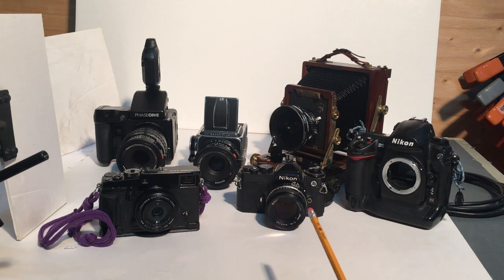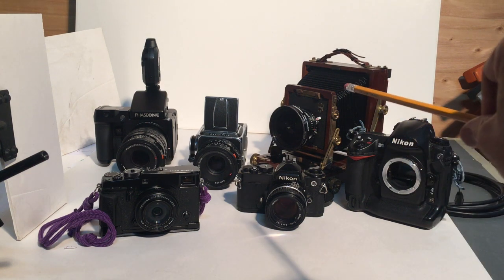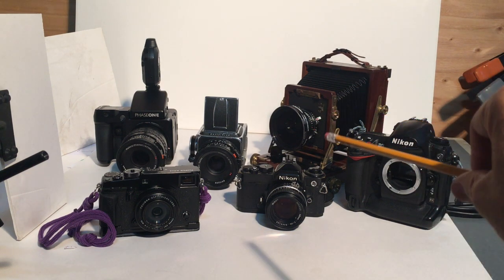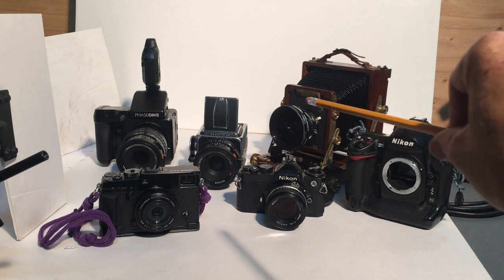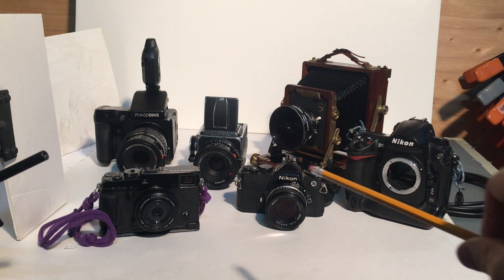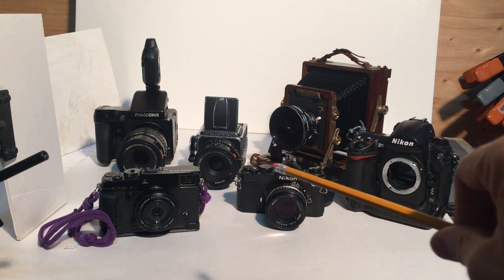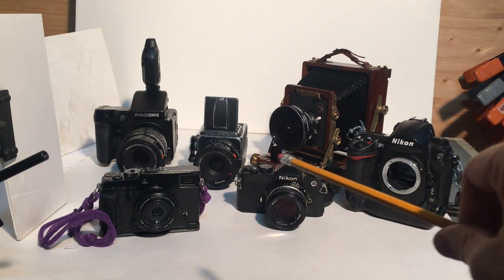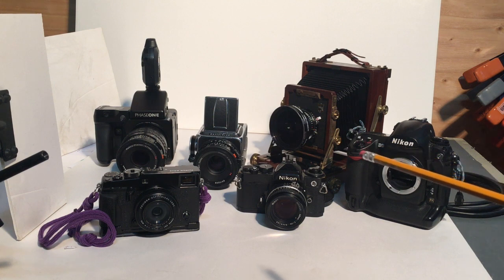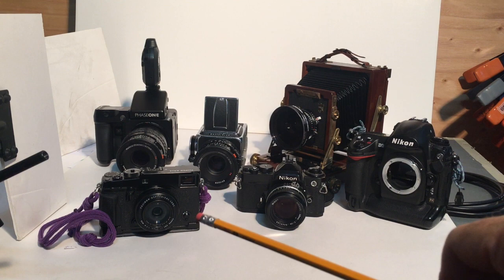Nikon FE, little film camera. Nikon D3, digital camera, use that for sports and that kind of thing. 4x5 camera. On the 4x5, the aperture and the shutter speed are controlled there on the lens. On this Nikon, the aperture is controlled on the lens. The shutter speed is set on the top there. The Nikon digital, everything's controlled in the body, and the body and the lens communicate. Same thing with the Fuji.